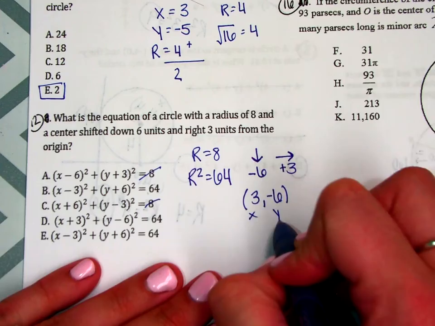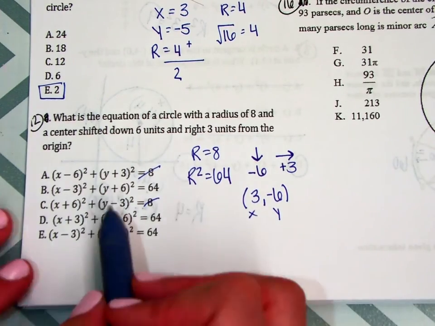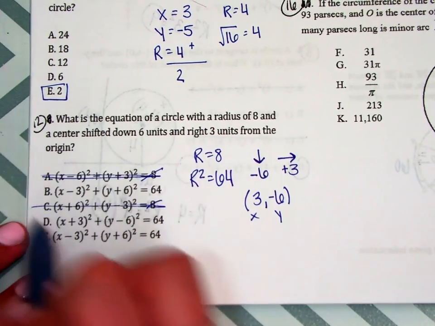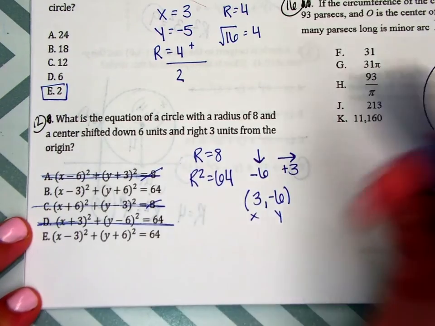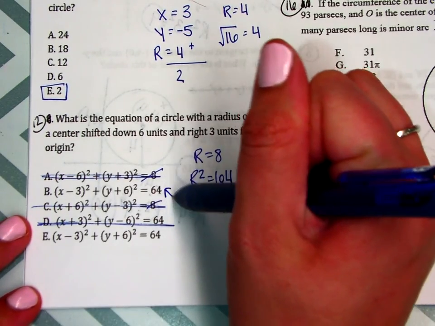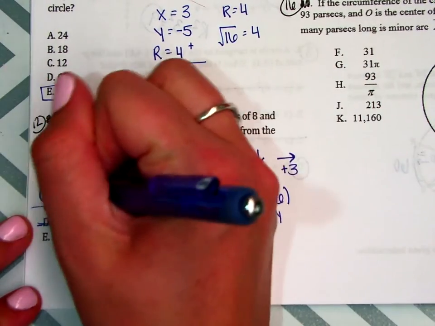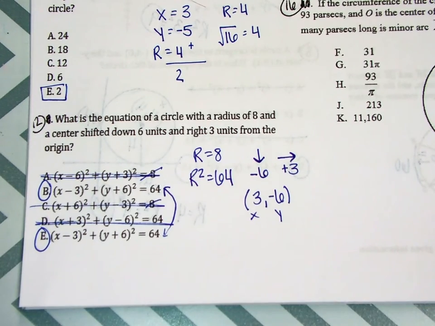So in the x coordinate, it's going to look negative. So if I'm going through my options here, the only one I'm left with is B and E, and those actually are the same answers. So you could pick either. That is my fault. I need to change that. But they are the same right now, so B and E would be correct.